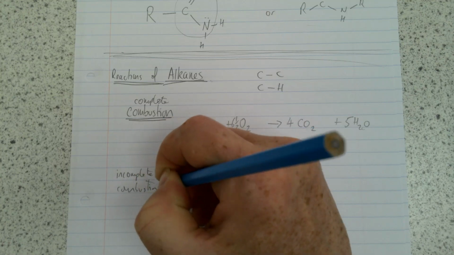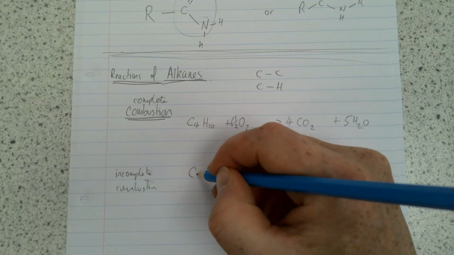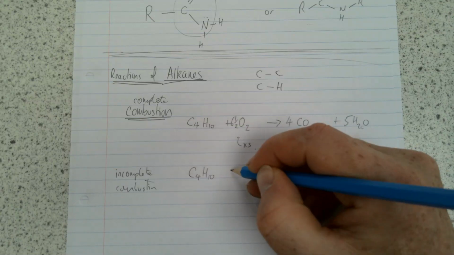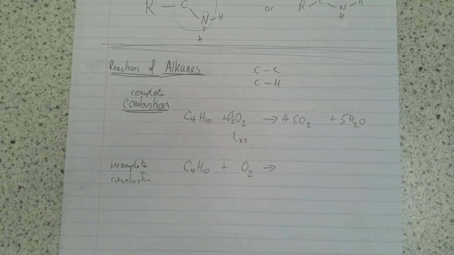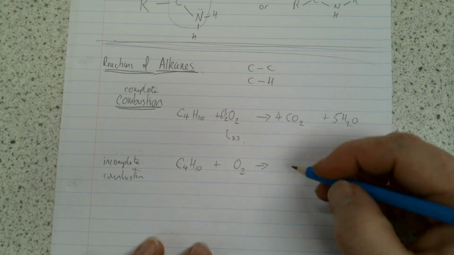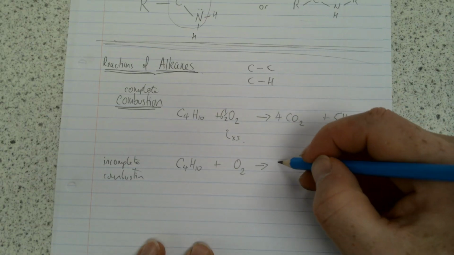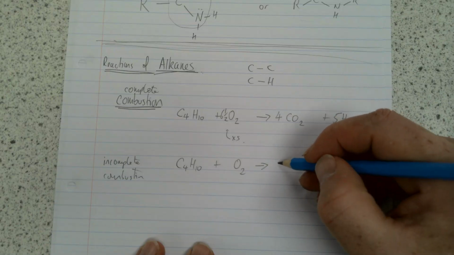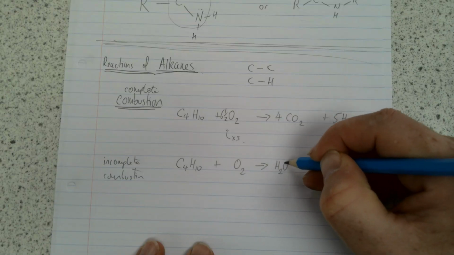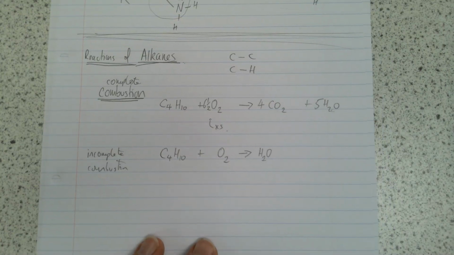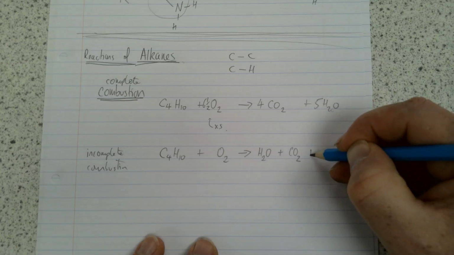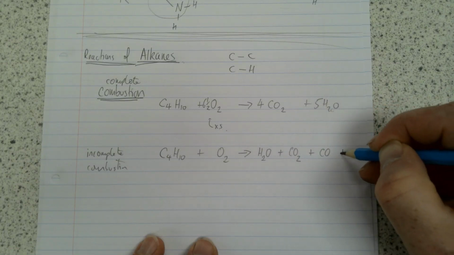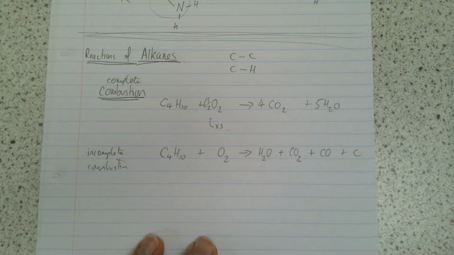which is when, of course, we've got a lack of oxygen, though some might be present. And I'm not going to make any attempt to balance this because the balancing of it depends on the ratio of oxygen to butane that you've got. But the products you can get, you still get water, you always get water still. The hydrogens are still oxidized, and they're the first things to be oxidized, really. But in addition to the carbon dioxide, you'll get varying quantities of carbon monoxide and carbon soot as well.